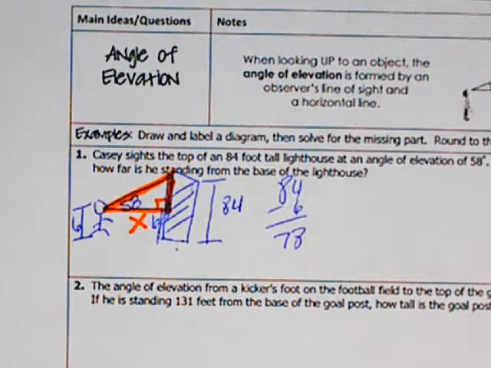So that was segment addition, all the way back to Unit 1. First thing we learned after vocabulary. I said, we're going to use this all year. Here we are, all the way into January, and we're still using it. 78.